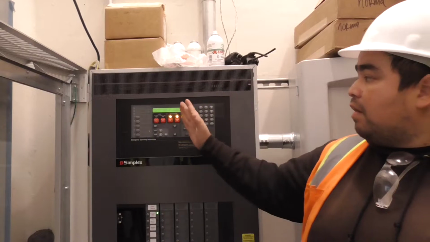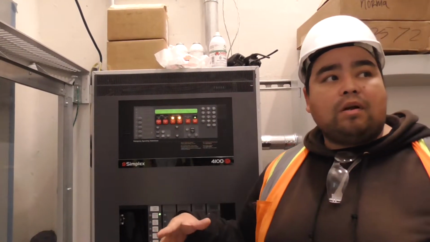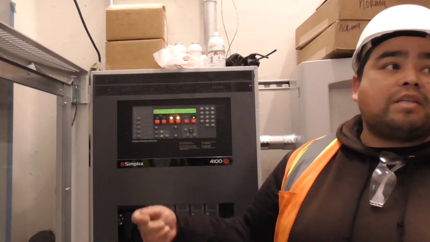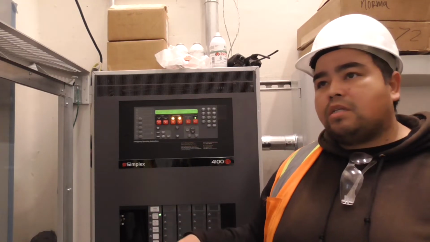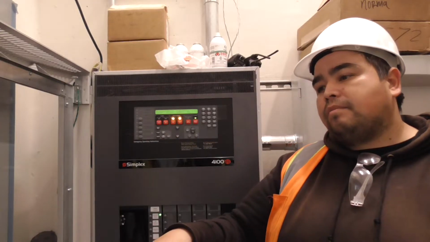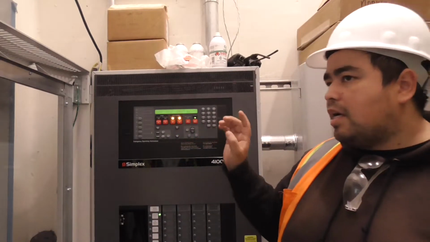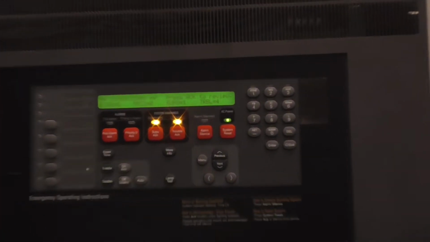Other than that, the only other thing that obviously happens is sometimes devices get stuck in an alarm. For instance, if somebody pulls the pull station and doesn't reset it, it'll keep aborting your reset. It won't let you reset the system. If you were to pull that handle down on the pull station and the whole building goes into alarm, I can hit reset and it'll keep telling me it's aborted because it still sees that pull station active.